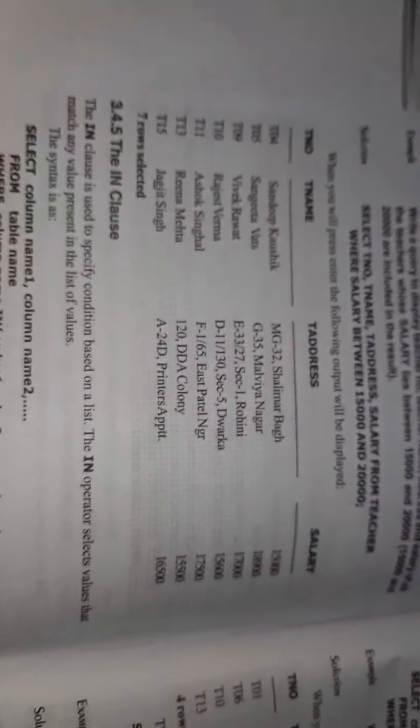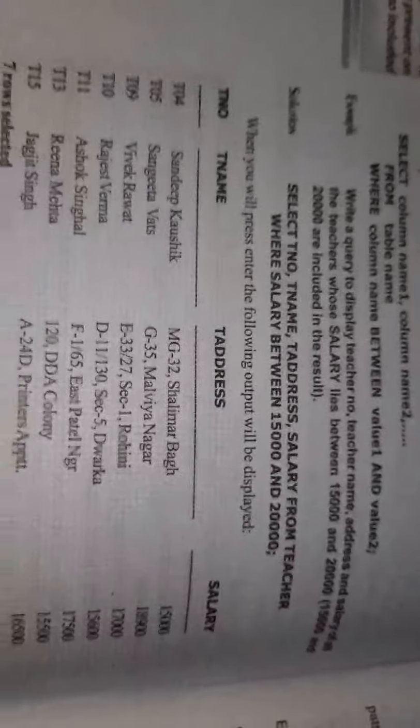So that will be all for today. In the next class we'll discuss the all clause, the between and in clauses, and the like operators. As much as possible, practice these queries in your system. The more you practice, the more you understand. This is important for you in the future also.